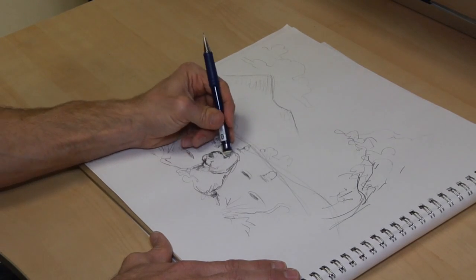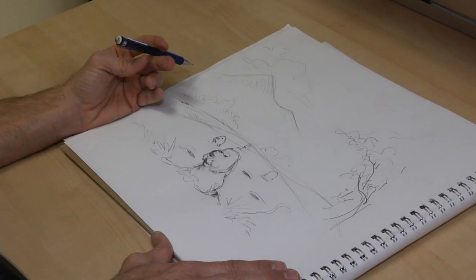And this is all very simple, but our time is kind of limited. And that's how you draw nature.